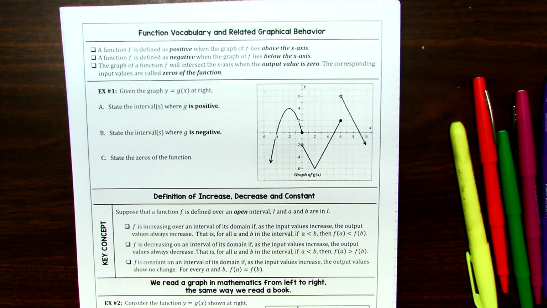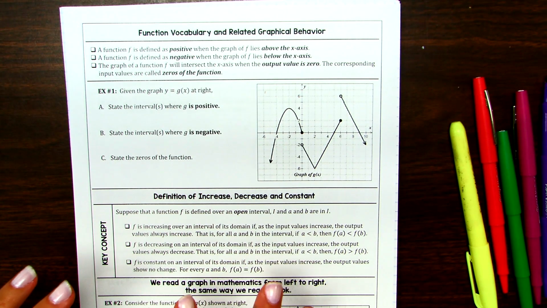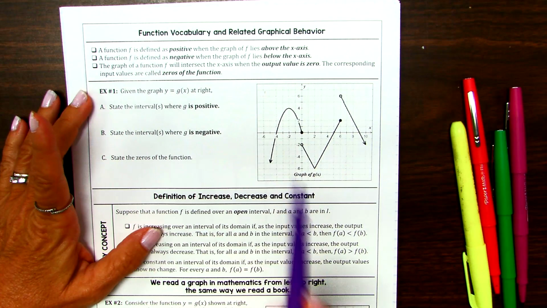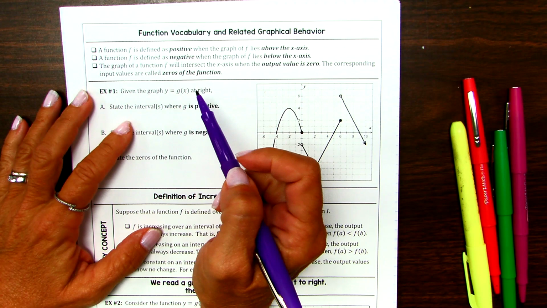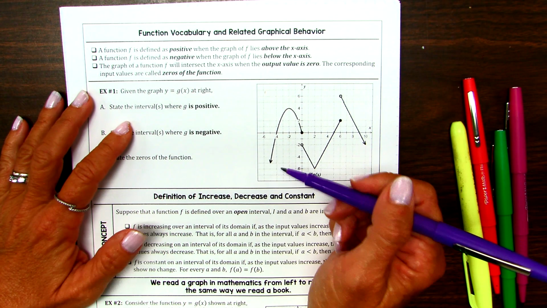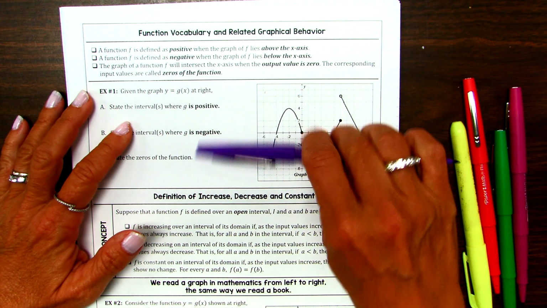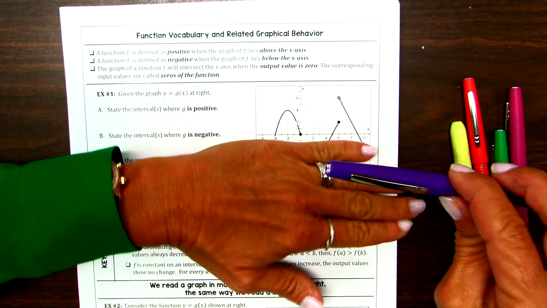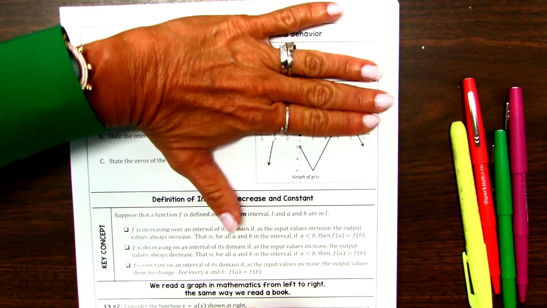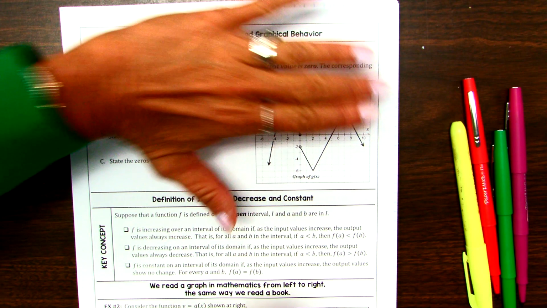Okay, we're going to talk about two separate characteristics of a graph that are really important, but really simple. In this first area, we're going to talk about naming parts of a graph that are positive versus negative. Positive means above the x-axis. All the parts of the graph that are above the x-axis are considered positive. Anything below the x-axis is negative. Simple.